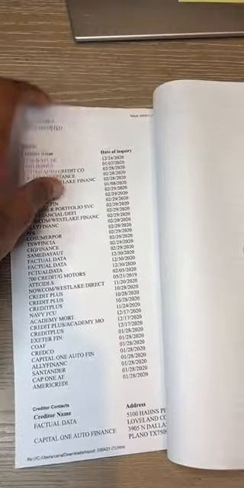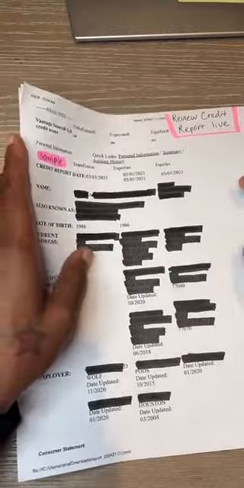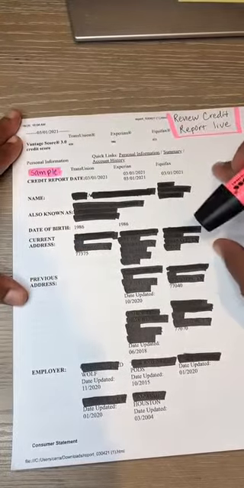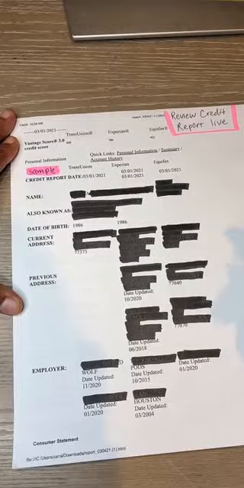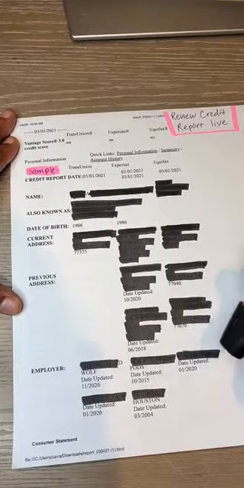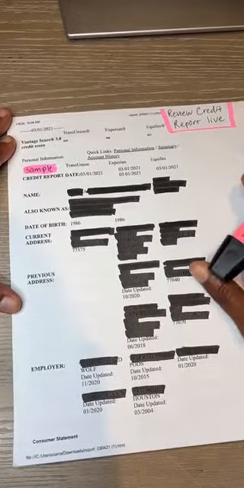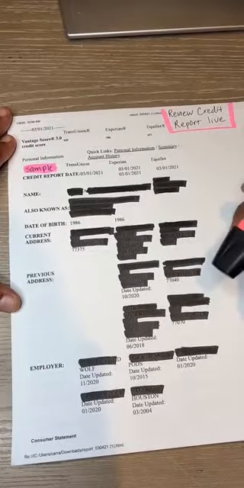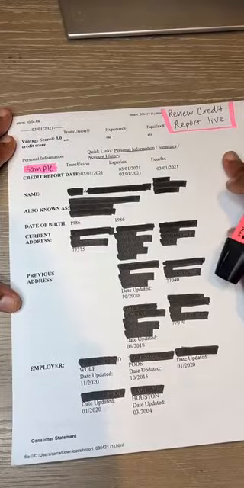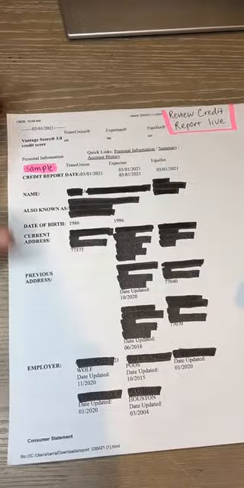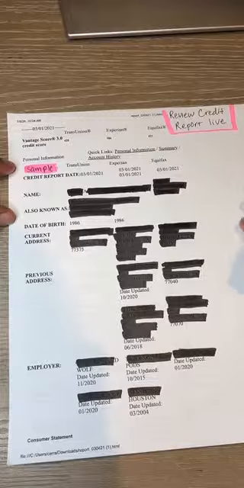So every creditor is going to review this report. And so it's important, number one, that you know what's on your report. And it's also important to know those things that are incorrect on your report, how you can go about removing it. But I wanted to go over what is on your report, what does it look like when a creditor pulls it to review it to determine if they want to give you credit or not.